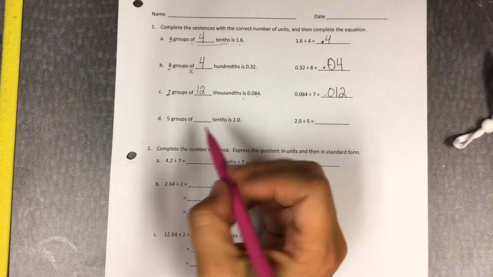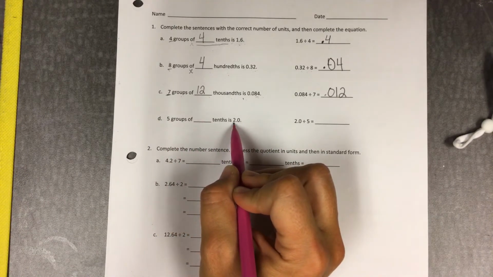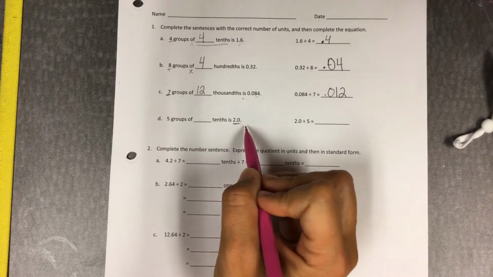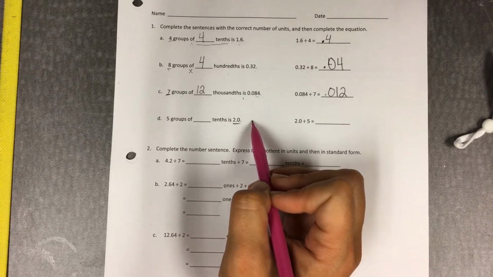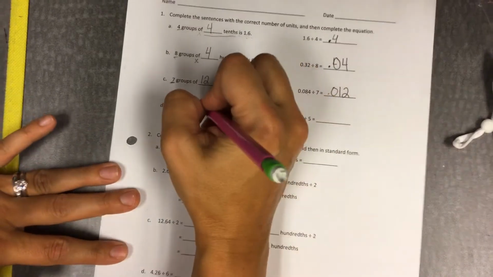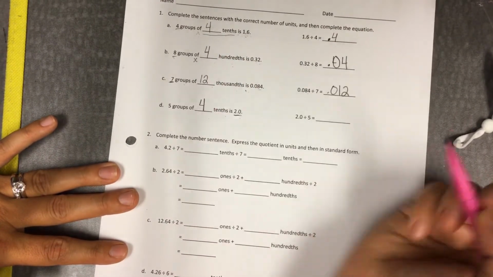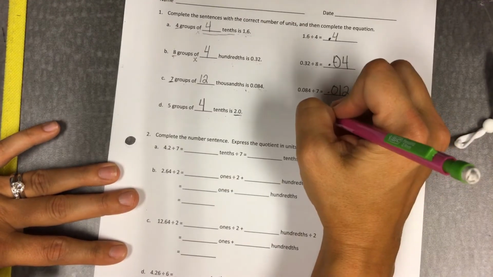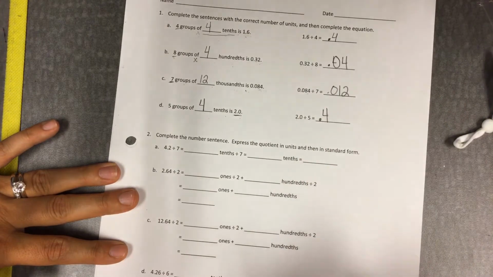Okay, same thing down here. 5 groups of blank tenths is going to give me 2. Okay, well, if you really look at this, what is that actually? That would be 20 tenths. So 5 groups of blank tenths is 20 tenths. So 5 times what is 20? Well, it's 4 tenths, because 5 times 4 is 20, so 4 tenths. So 2 divided by 5 is going to give me 4 tenths, which is that decimal point and a 4.